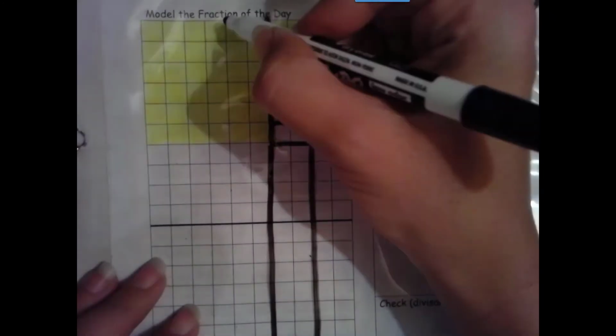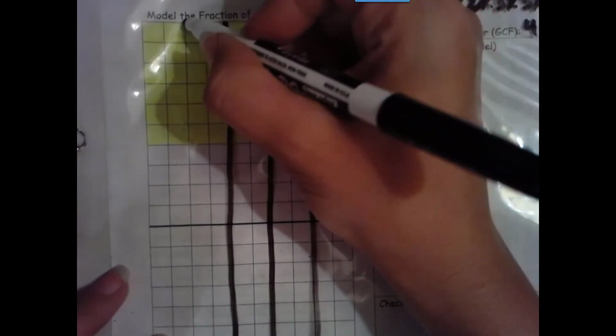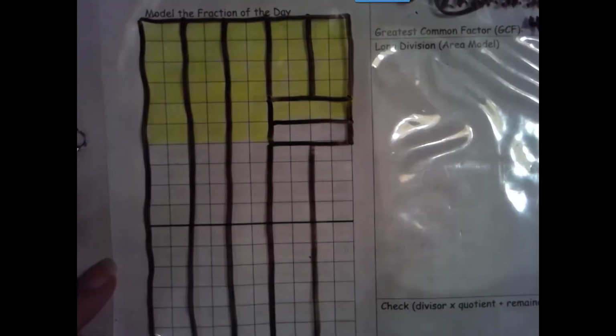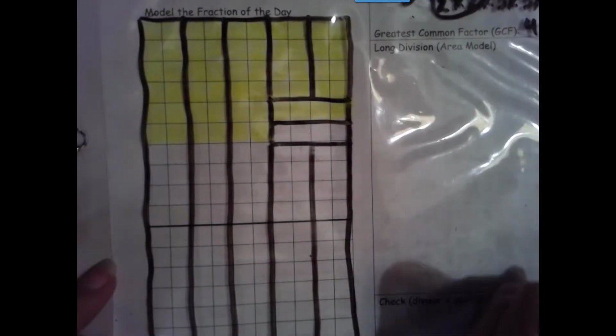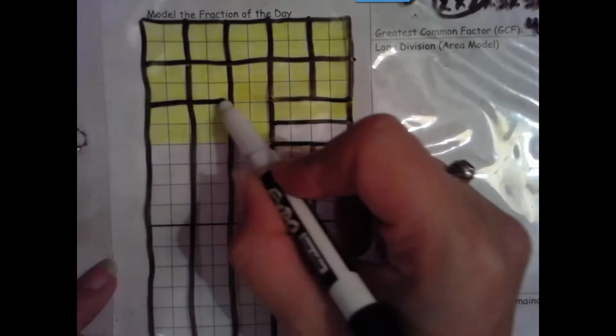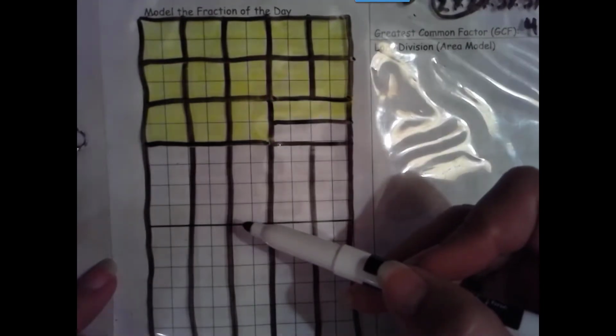Doesn't matter what your groups of 4 look like. They do not have to look like mine. I'm using perfect squares. 4 is called a perfect square because I can make a perfect square with the same length sides, 2 by 2 in this case. The thing you want to make sure of is that you have 4 in each group, and that your shaded are kept separated from your unshaded.